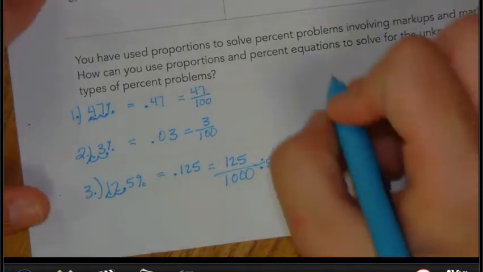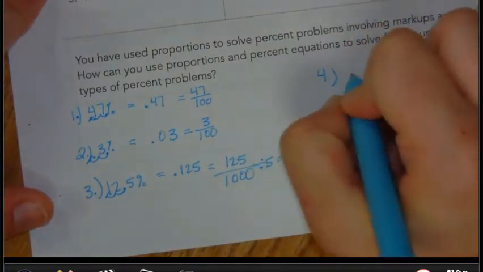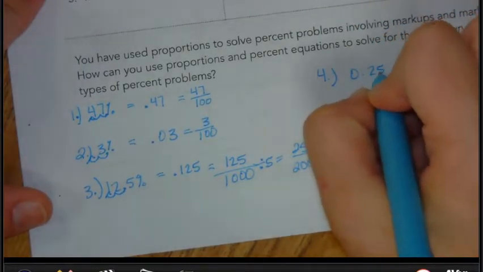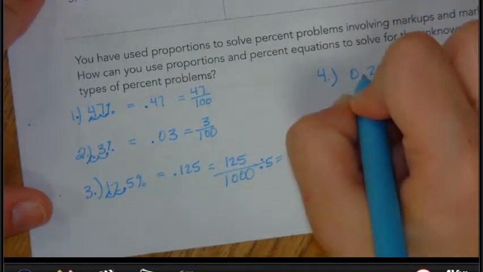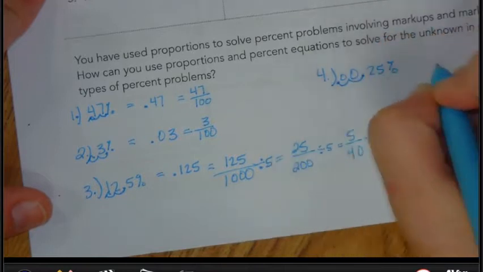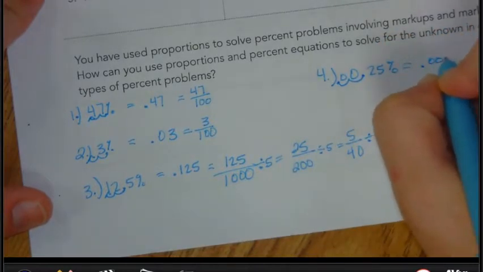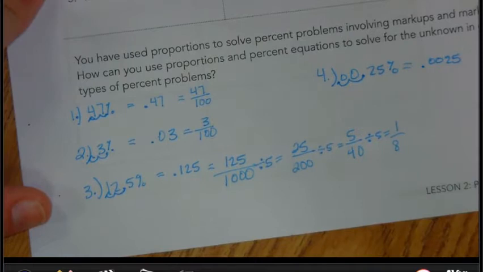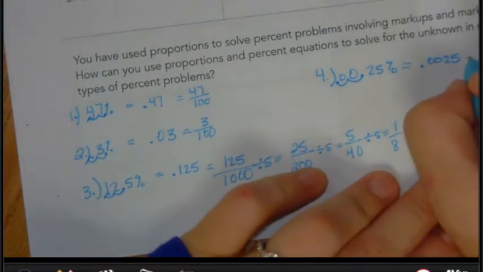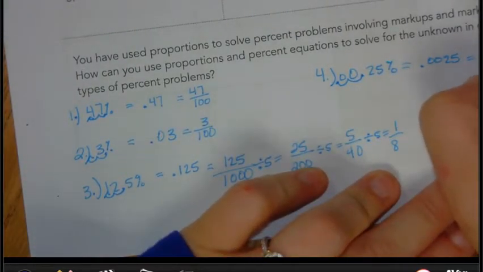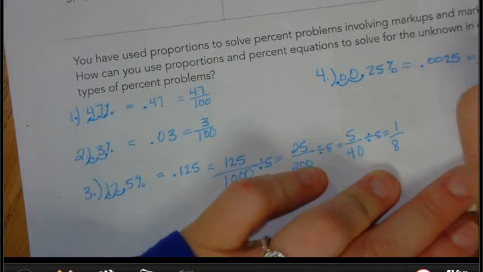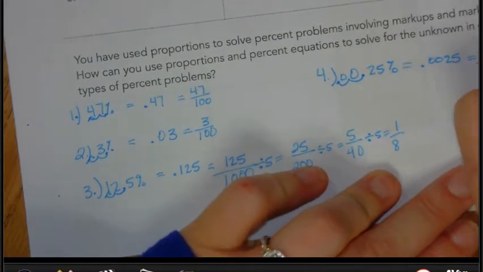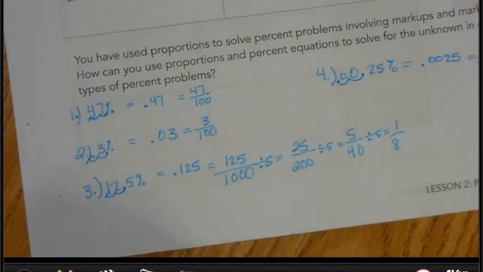All right. Number 4. This one is 0.25%. I'm going to take the decimal and move it 2 times to the left. And I'm going to get 0.0025. And this one as a fraction, I'm in the 10,000ths place, so it is 0.25 over 10,000. And I'm going to leave that one there. I'm not going to go any further.